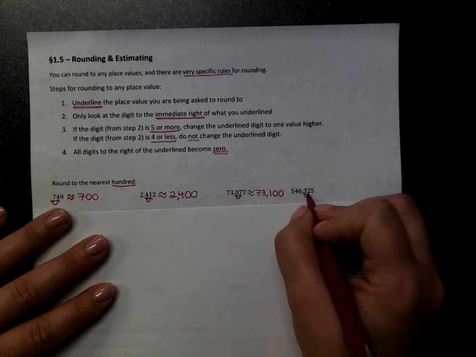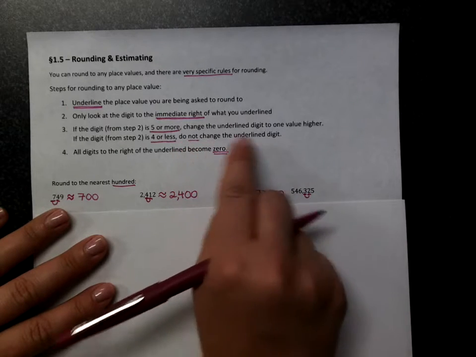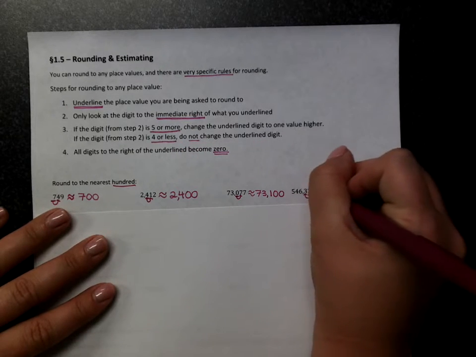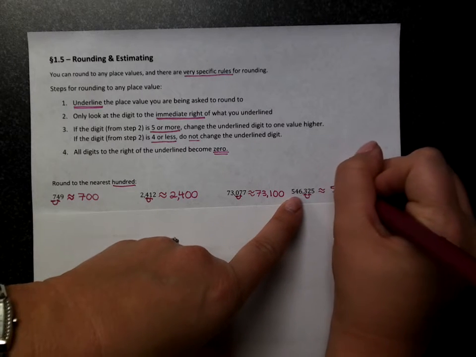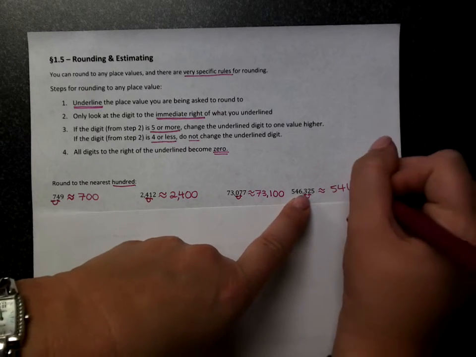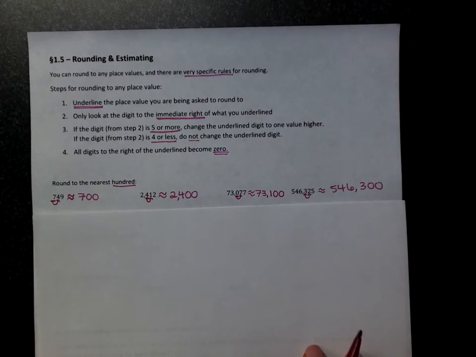And finally, we underline the hundreds place, the 3. We look immediately to the right, which is a 2. The 2 tells us to not change the underlined digit. Anything before the underlined digit stays: 5, 4, 6. This means that the 3 stays a 3, and those last 2 places become zeros.